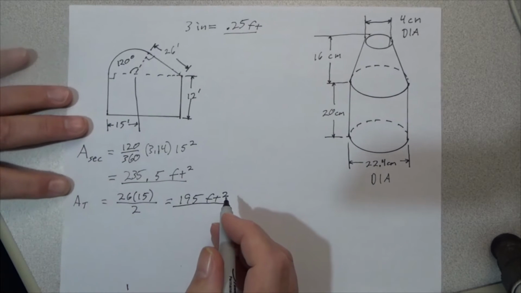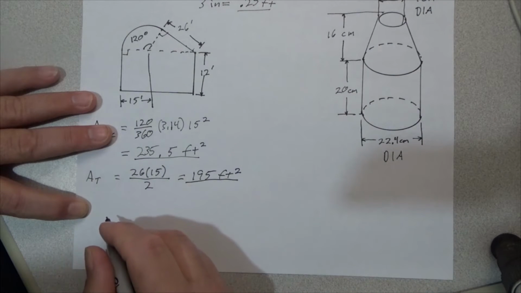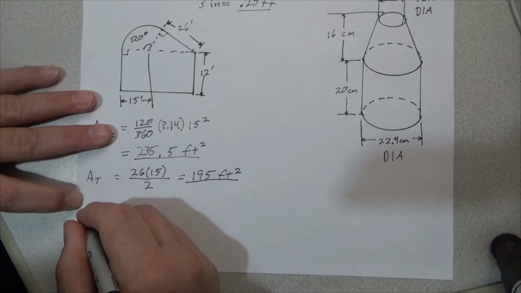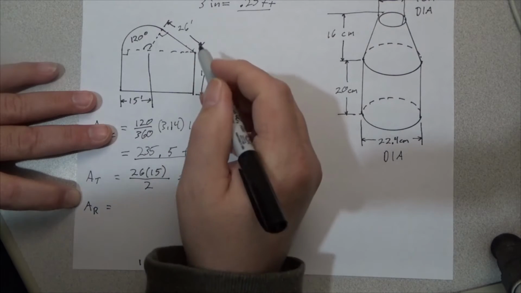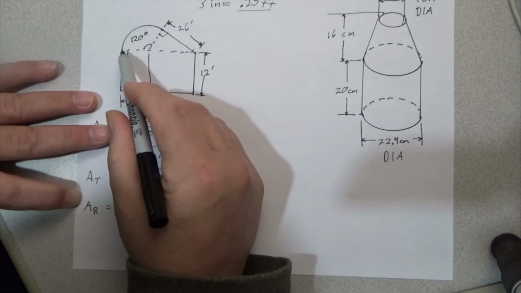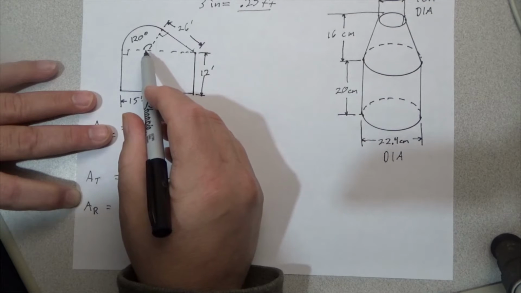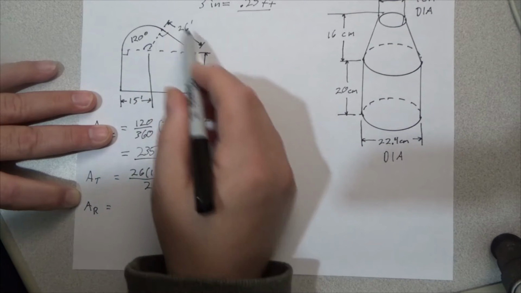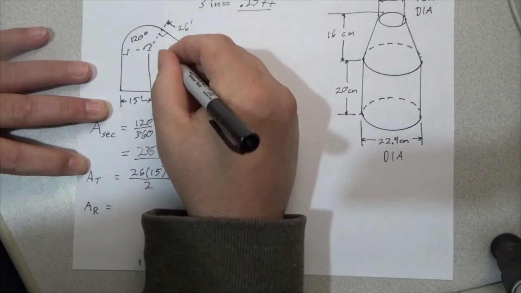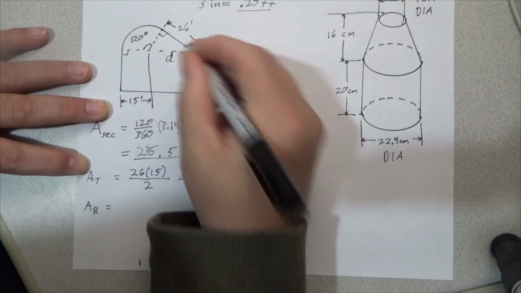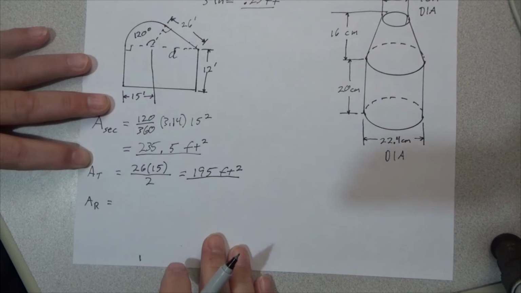Now we need to find the area of that rectangle. I need to find the distance from here to here. I have this distance from here to here, but how would I find this one? There's a right triangle right there. We'll call this distance D. To find that, I need to use the Pythagorean theorem.